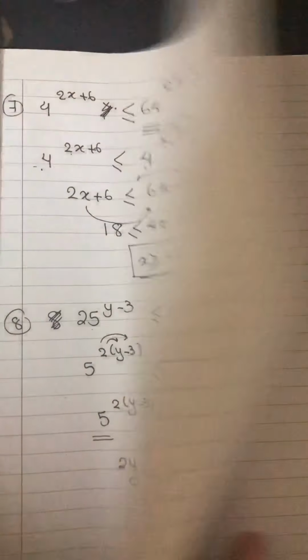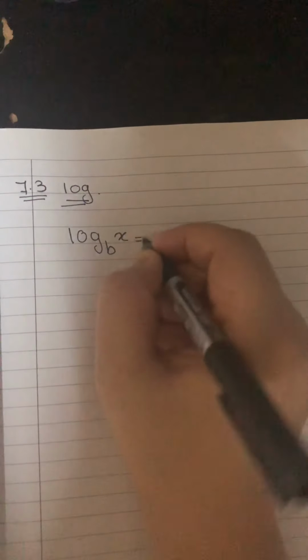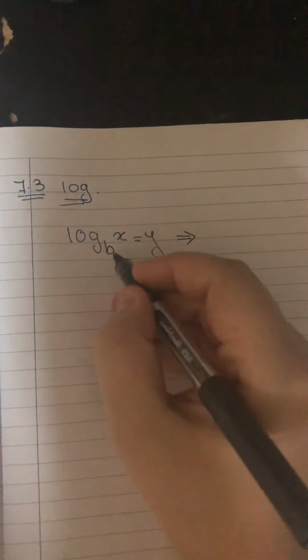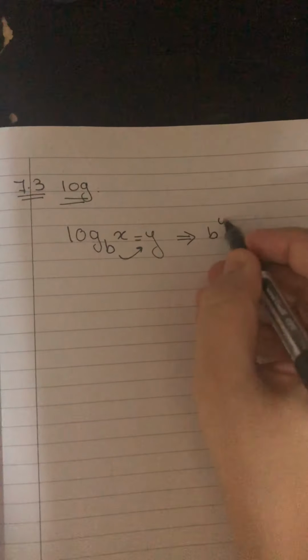Okay, I'll move on with 7.3. 7.3 was the logarithmic one. It was the logs, and I introduced the graphs log base b of x equals y. If you want to change this to exponential, it must be b to the power of y equals x.